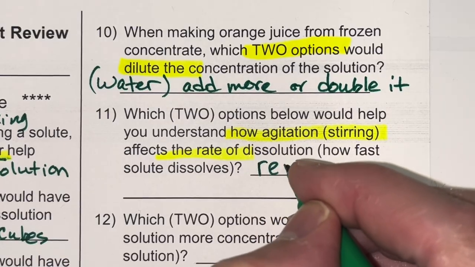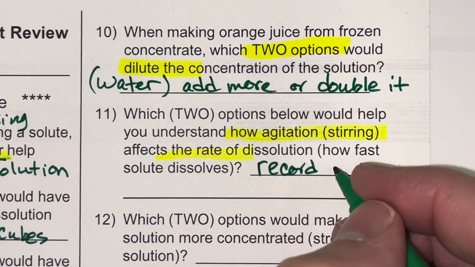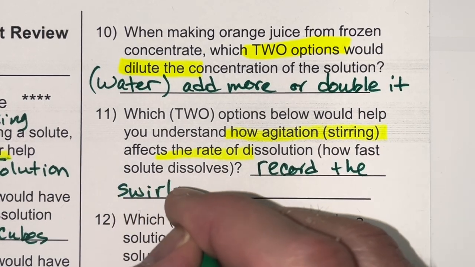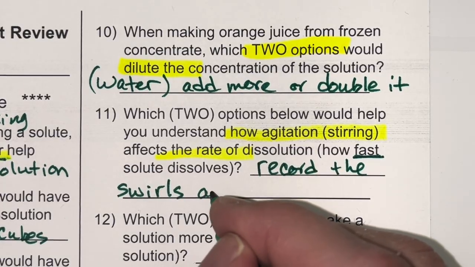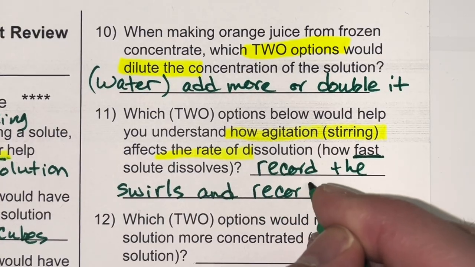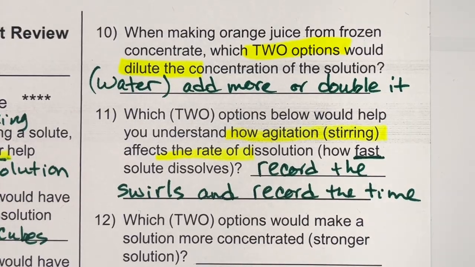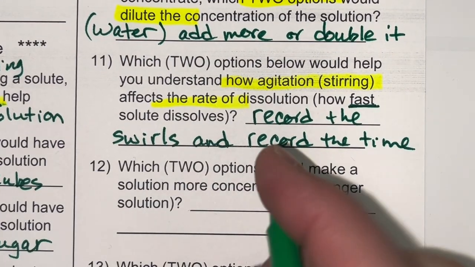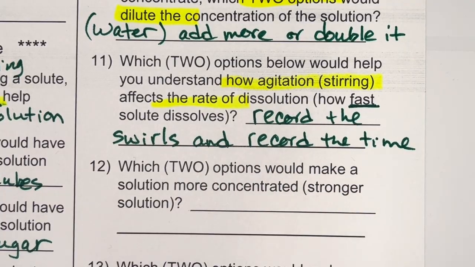You could record when you're mixing it how many of the swirls, and then how fast. Record the swirls and record the time. So how much time it took for the solute to dissolve into the solvent.